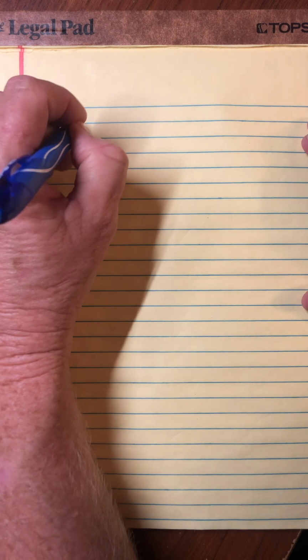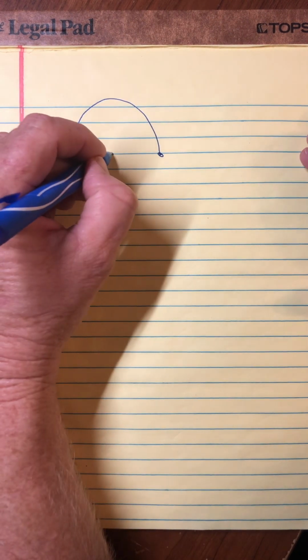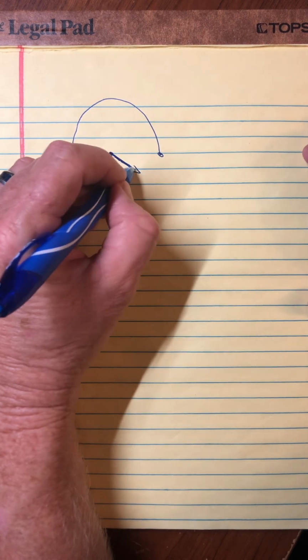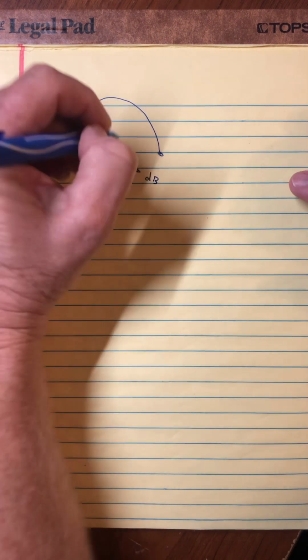But maybe drawing a bigger picture can be helpful here. So here's a semicircle. And so here's a vertical line. And so here would be, say, the magnetic field, the dB, and this is the angle I've been calling theta.